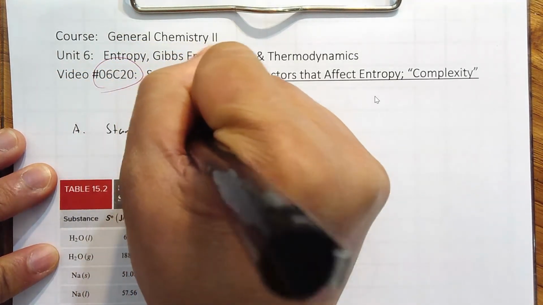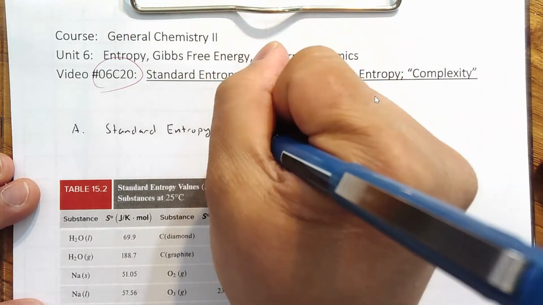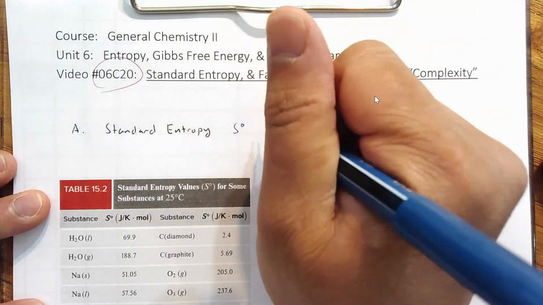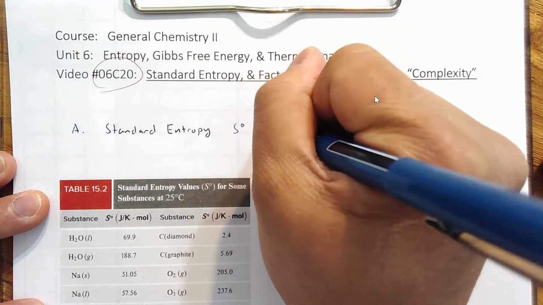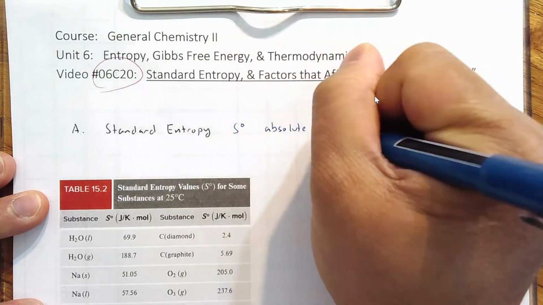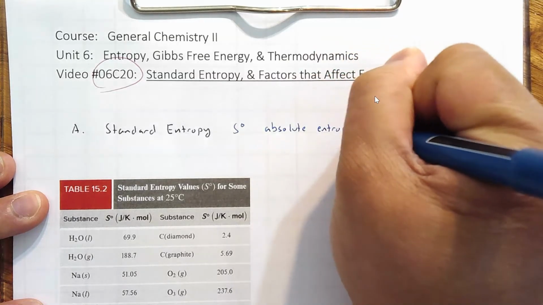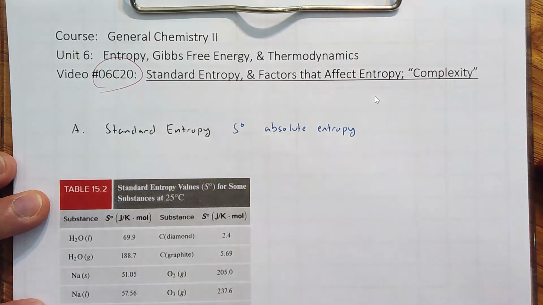Standard entropy. The symbol for standard entropy is S with this naught or zero superscript. It's the absolute entropy of a substance at 1 atm.